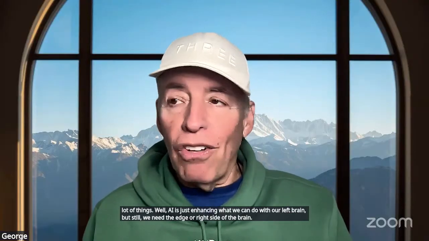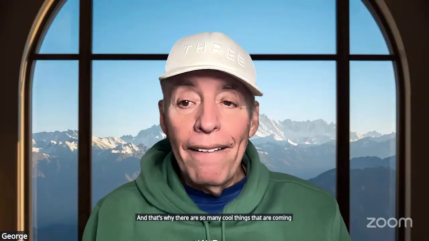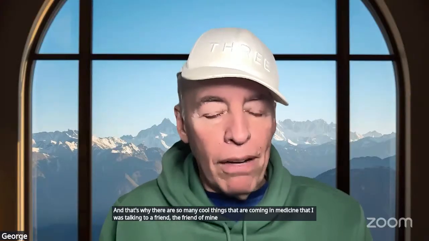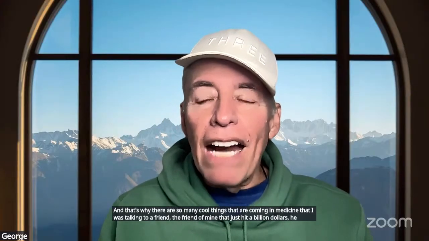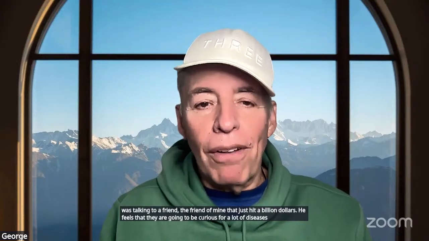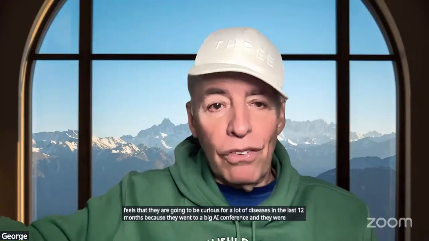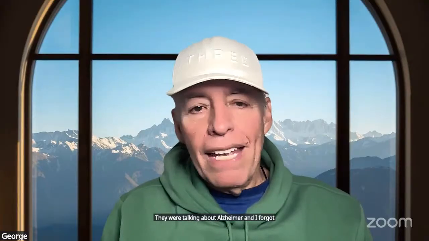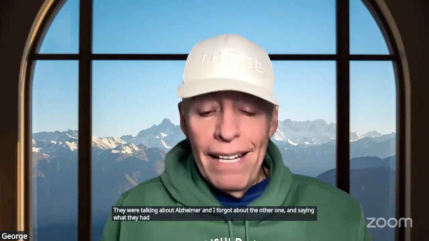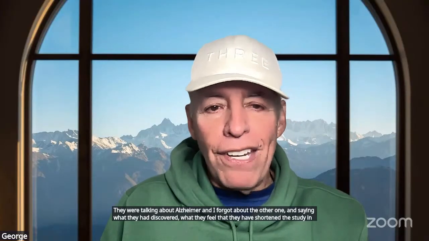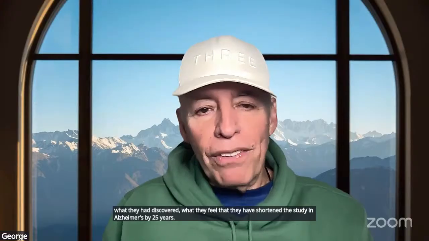And that's why there are so many cool things coming in medicine. I was talking to a friend of mine who just hit $1 billion. He feels that they're going to find cures for a lot of diseases in the next 12 months, because they went to a big AI conference and the medical institutes were there talking about Alzheimer's and another disease I forgot, saying what they had discovered. They feel that they have shortened the study of Alzheimer's by 25 years, just because of AI. And the same may happen in other things.